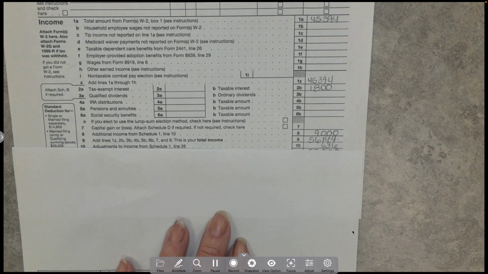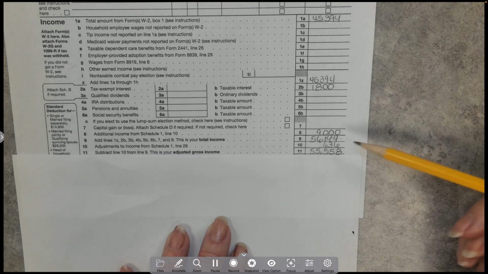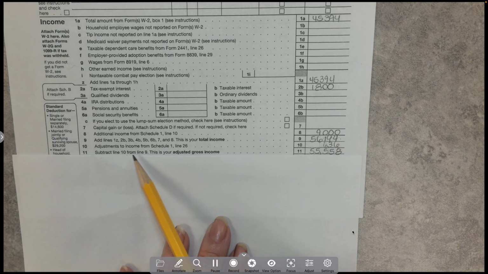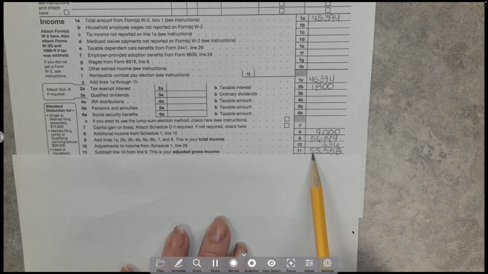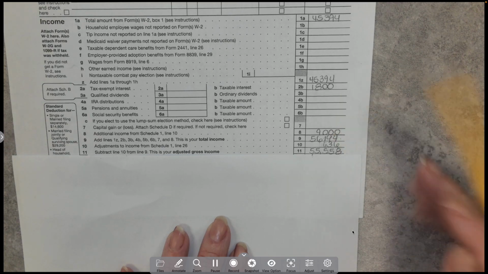And the next thing we're going to do is subtract this one, okay? Because it says subtract line 10 from line 9. This is your adjusted gross income. So his AGI is $55,558. Again, your number could be different.